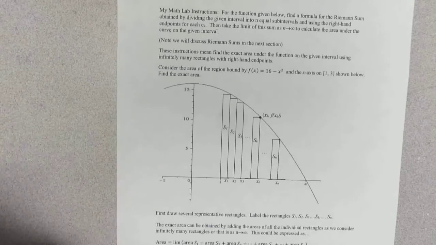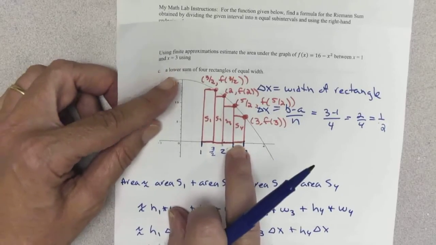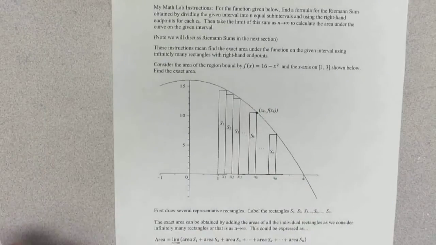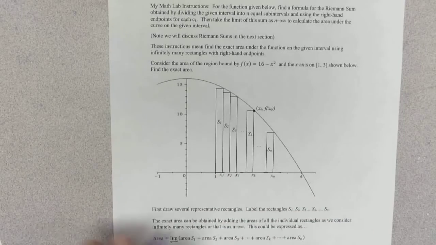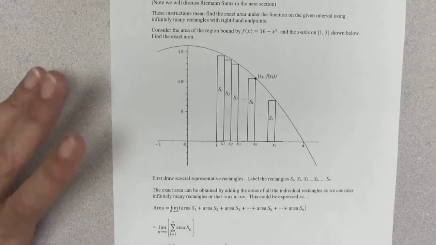It is very similar to what we did before, but instead of having 4 rectangles, I have now drawn in representatives of many, many, many rectangles.